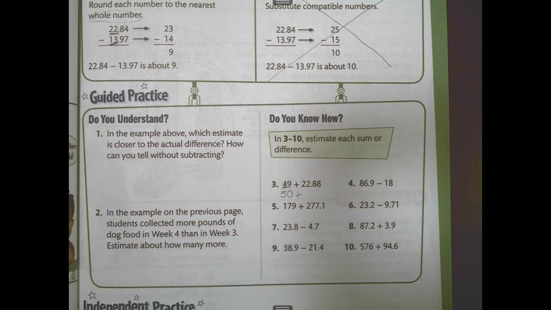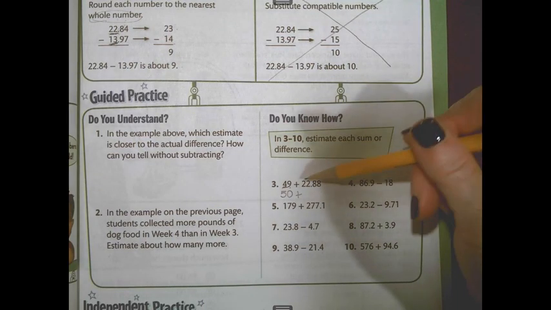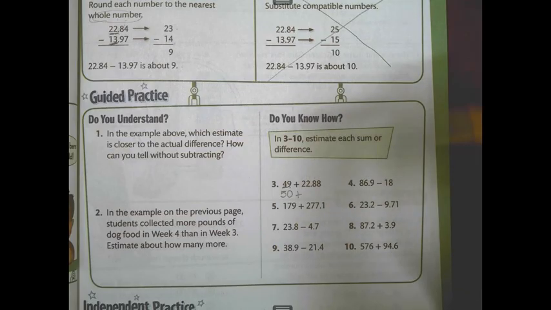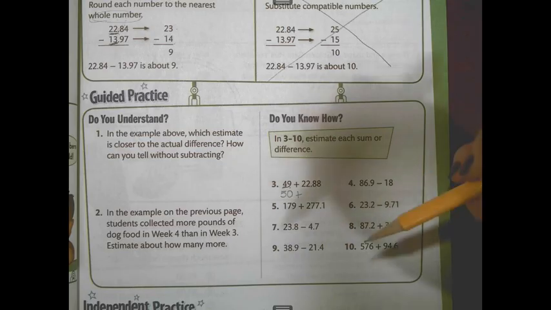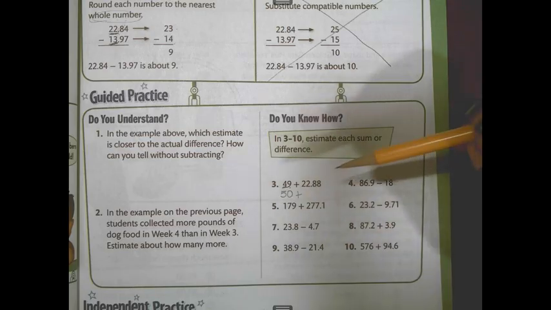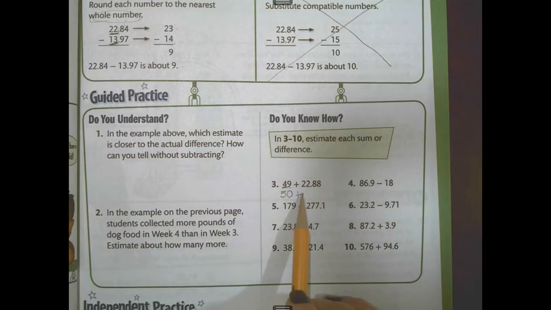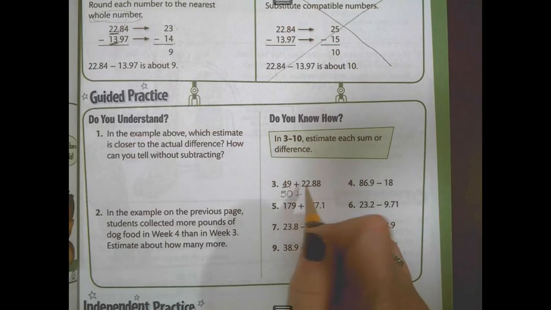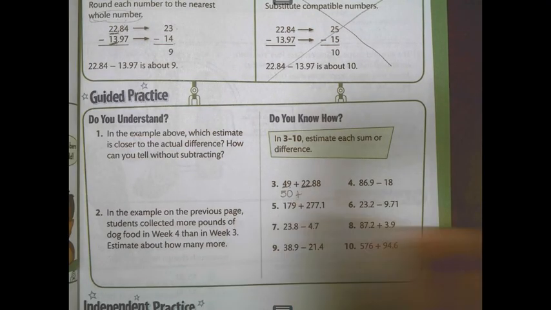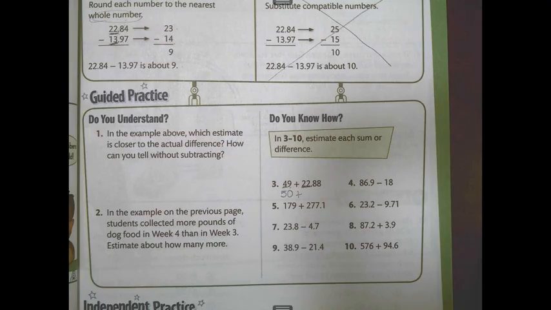Now we could do this two ways. We could round to the nearest 10, which would be the front digit, or if we wanted to get an even closer estimate to the actual sum, we could round to the nearest whole number, either keep it 22 or round to 23.